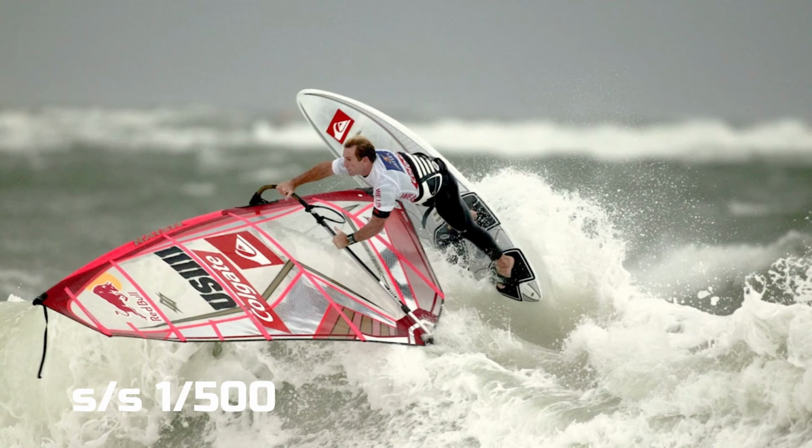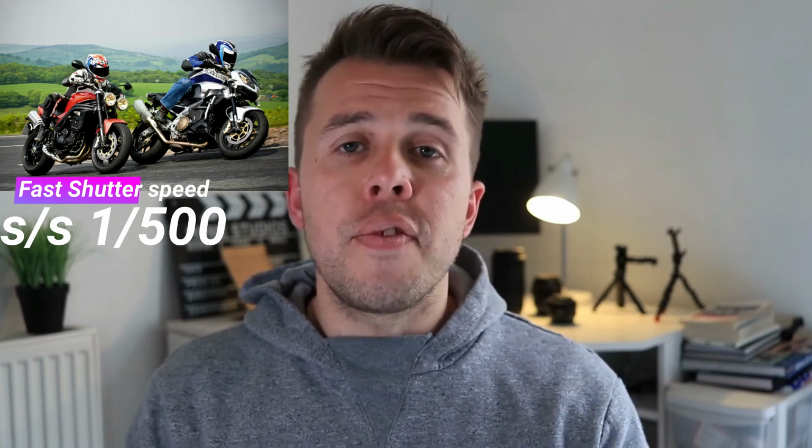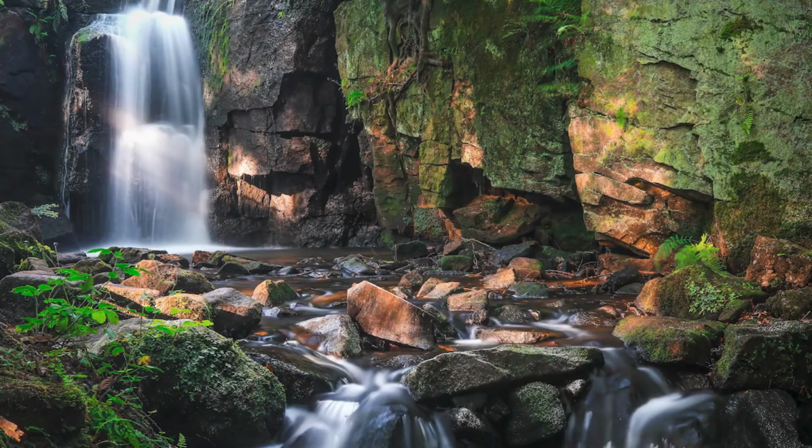Now on the flip side of this, if you use a slow shutter speed, you have the opposite effect. This is when the shutter is open for a longer period of time, and because of this, it lets in more light. Now I want you to take a look at some of the examples here of photos that I've taken. The first one is a waterfall photo. Look what's happened to the water. In this photograph, I took this picture at a 10-second exposure. This means that the shutter was open for 10 seconds.